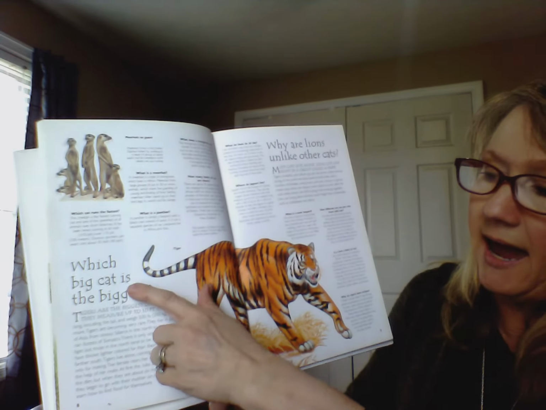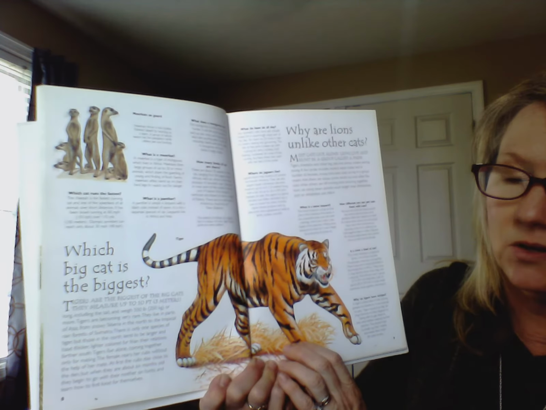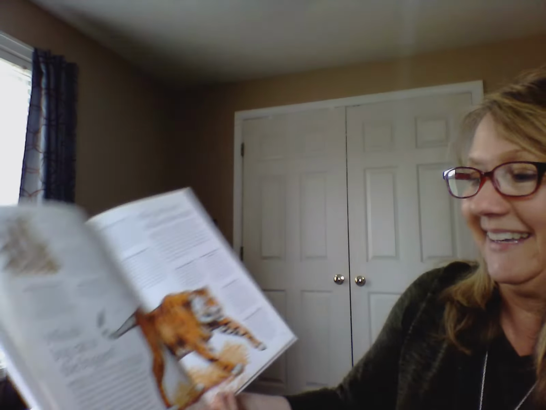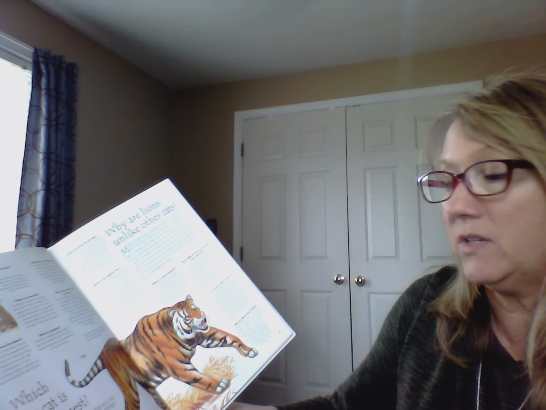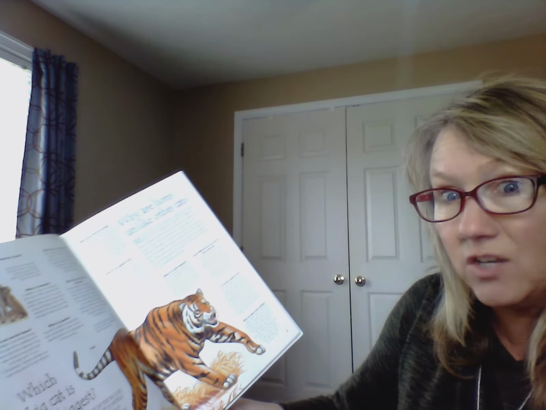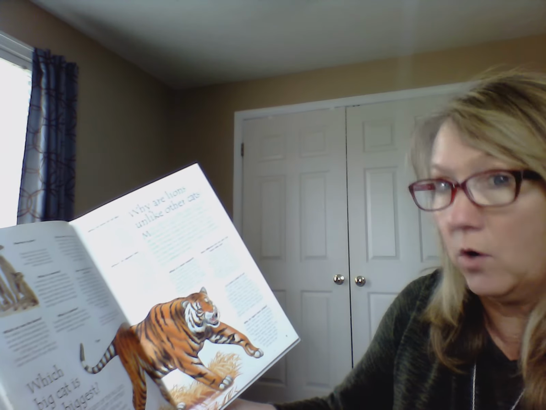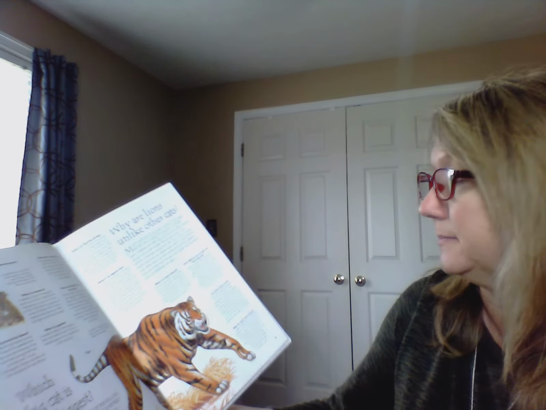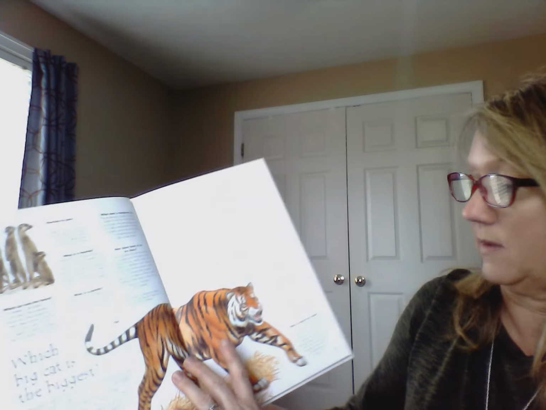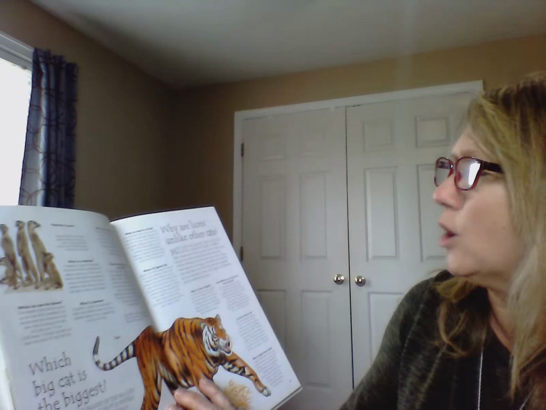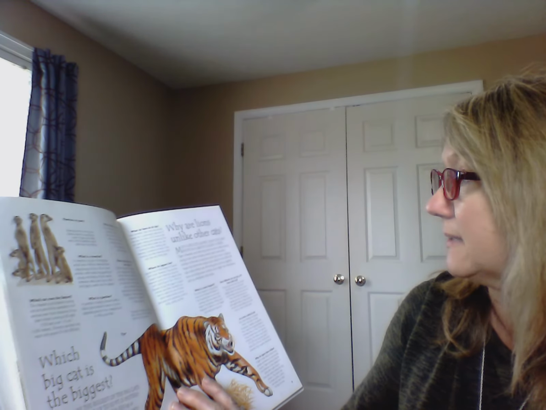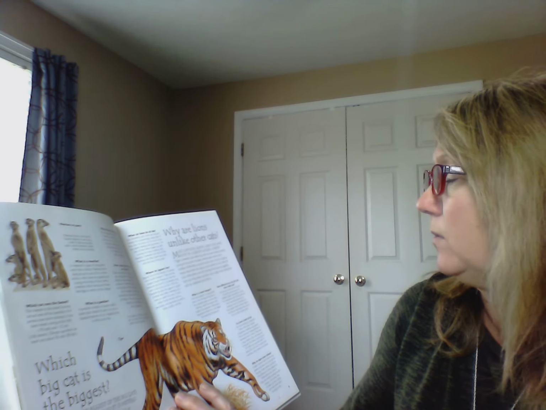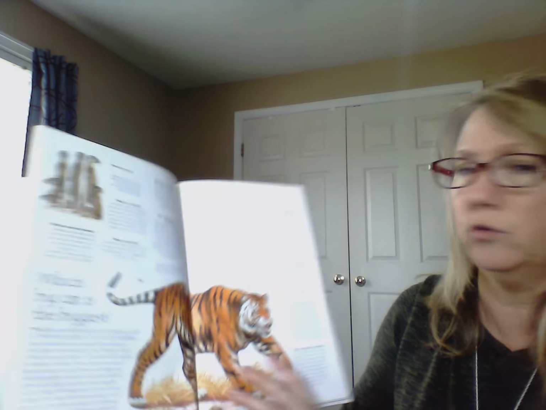Which big cat is the biggest? Can you guess? Tigers are the biggest of the big cats. They measure up to 10 feet long, including their tail, and weigh 550 pounds or more. Tigers are becoming very rare. They live in parts of Asia. It's a big tiger. Why are lions unlike other cats? Most cats live alone. Lions live and hunt in a group called a pride.